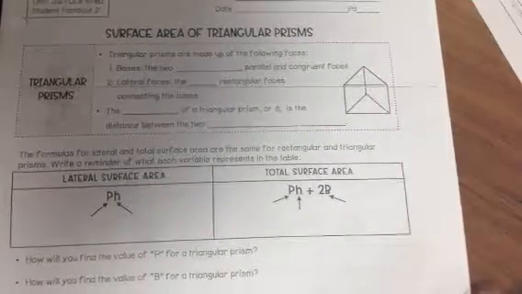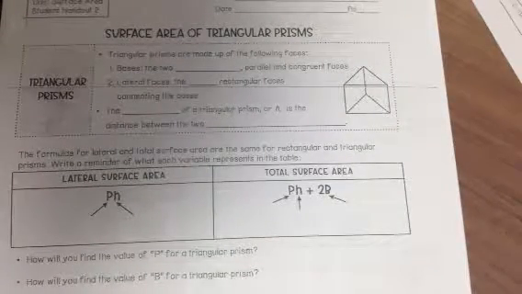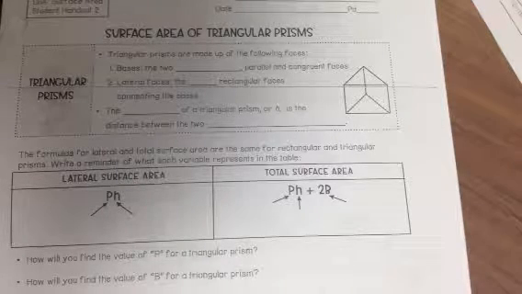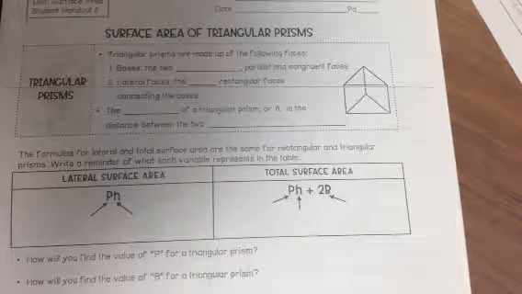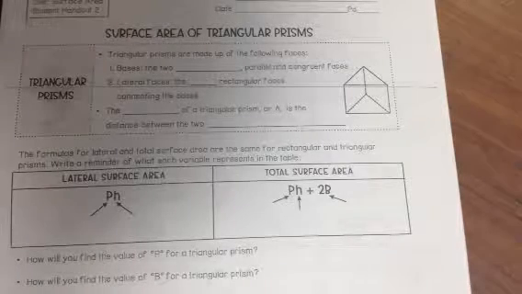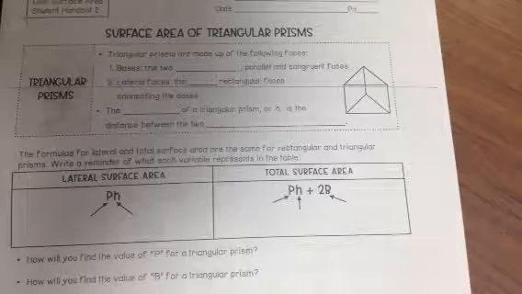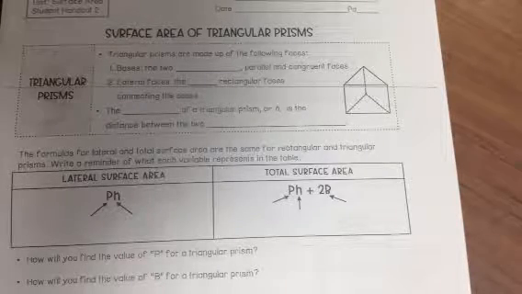Okay, so we have looked at the surface area of cylinders and we've looked at the surface area of rectangular prisms. Now we're going to look at the surface area of triangular prisms. We're going to start out by making some notes. It says triangular prisms are made up of the following faces.